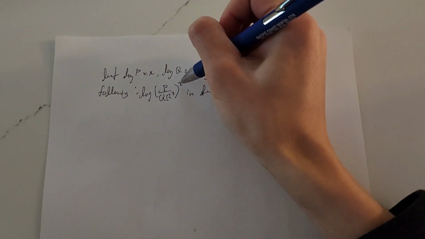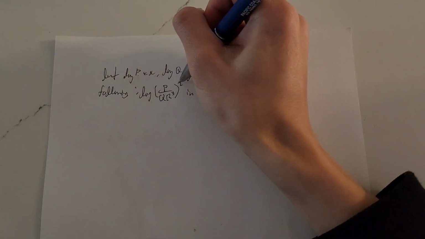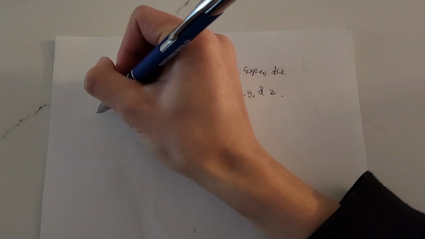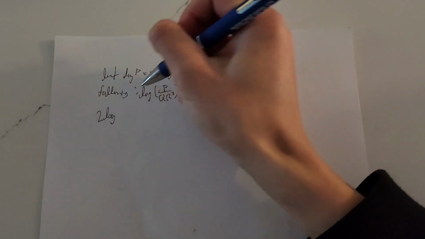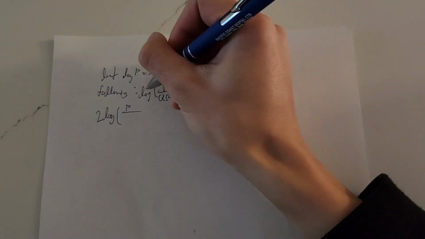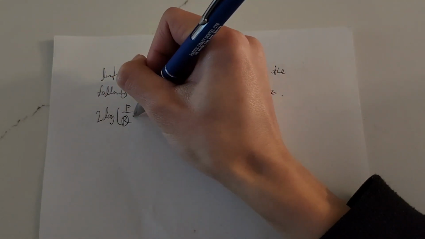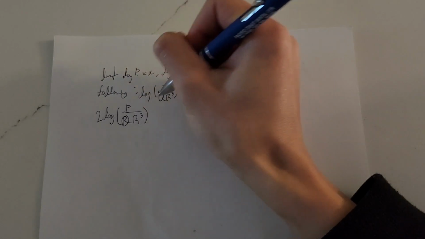So how can we do that? Well, firstly, we have to simplify the logarithm and then expand it further. So firstly, we have a 2 here, which, according to the law of exponents for logarithms, we can just bring down and multiply by the log. It's supposed to be q r cubed.